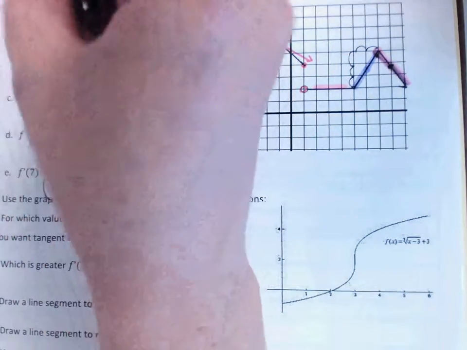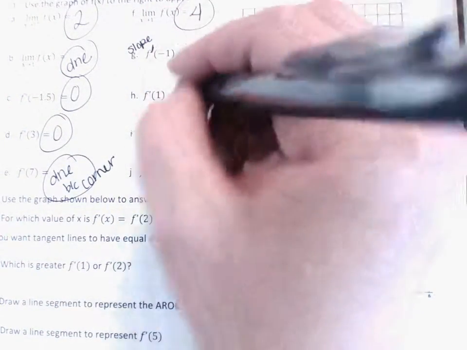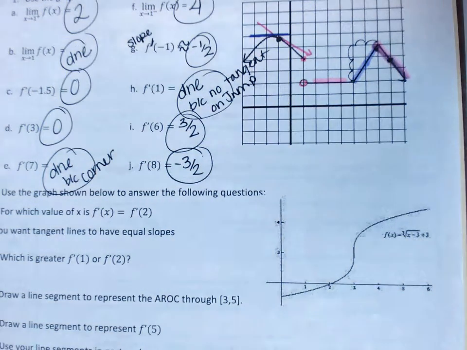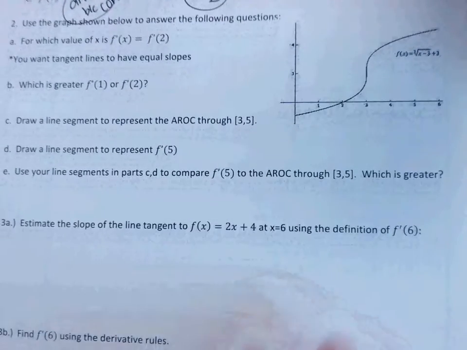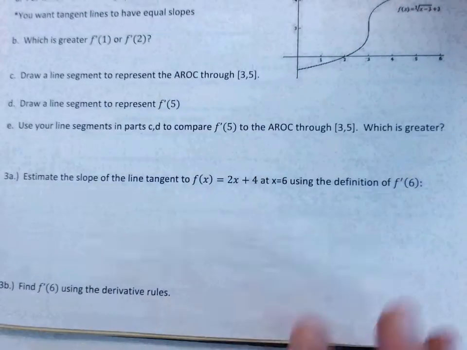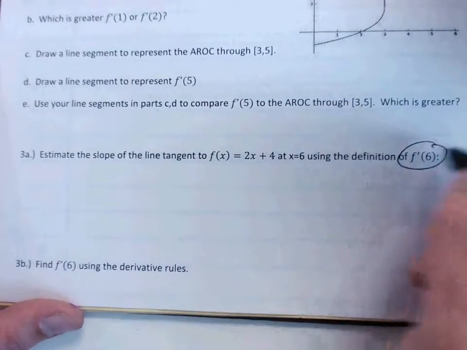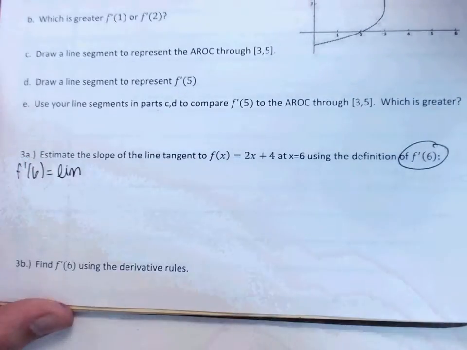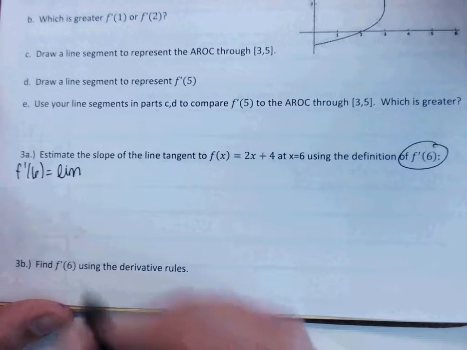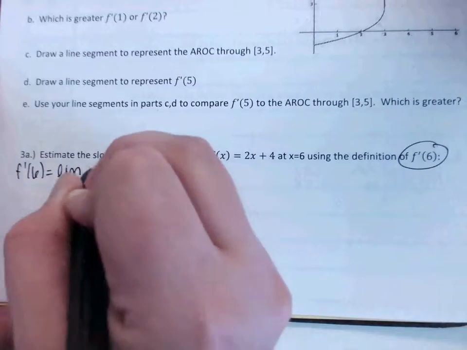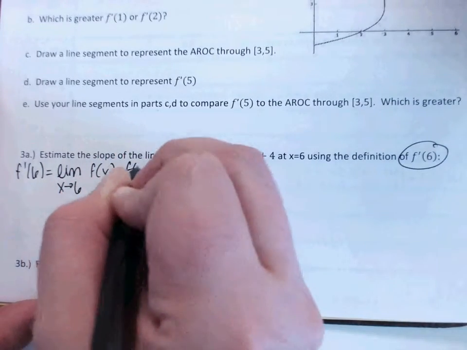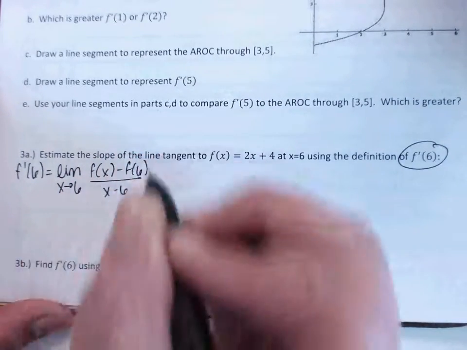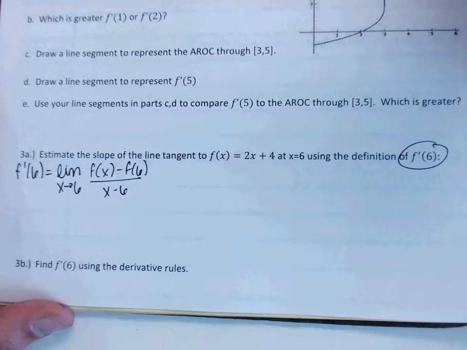Okay, go down, skip for me to the bottom question where you're using the definition. Let's see if we remember it. Okay, 3A, it says estimate the slope of the line using the definition. So here's the definition. I want f prime of 6. F prime of 6 equals the limit. What should x be approaching? 6. And then remember, I do f of x minus f of 6 over x minus 6. That should look familiar. That's what we covered yesterday.